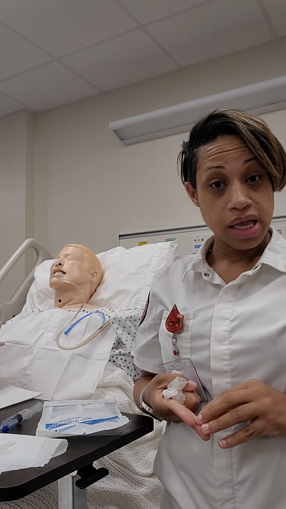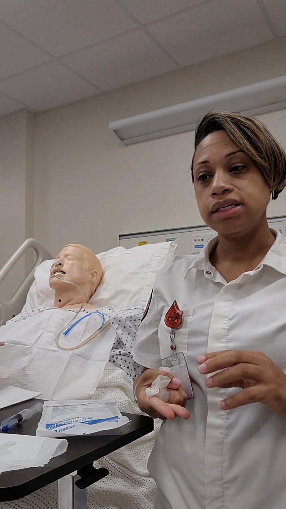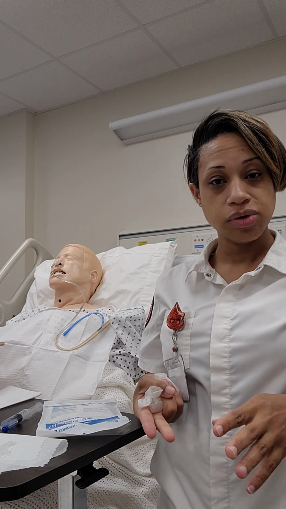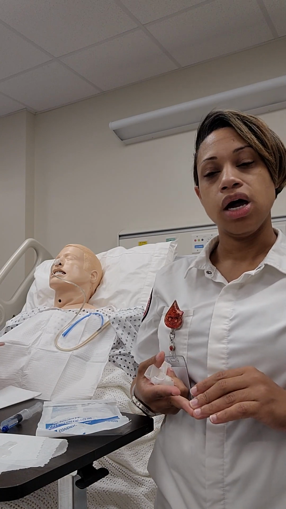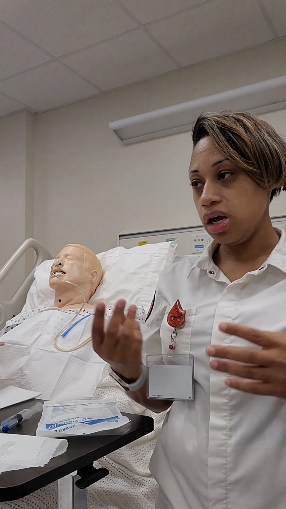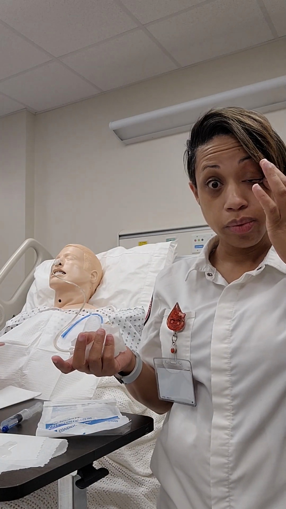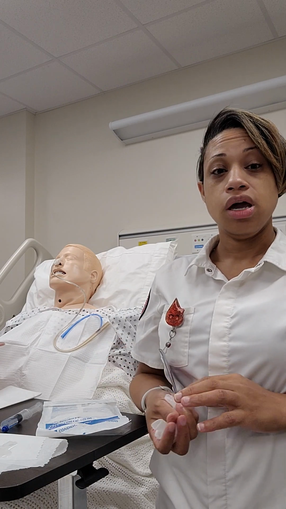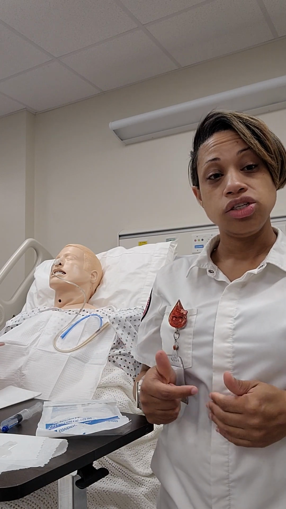I will document. I will document the size and the type of tubing I use. I will document which naris I use, description of any gastric contents that were seen during the placement, and then the patient's tolerance.